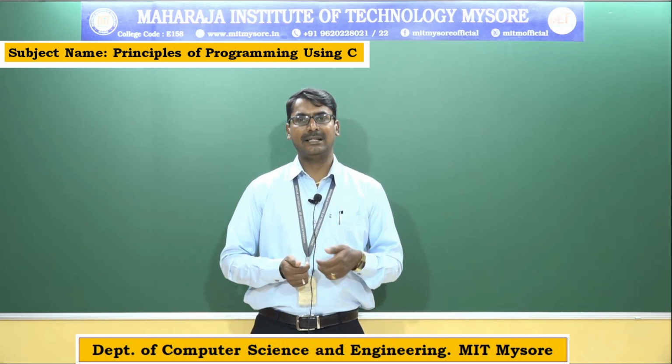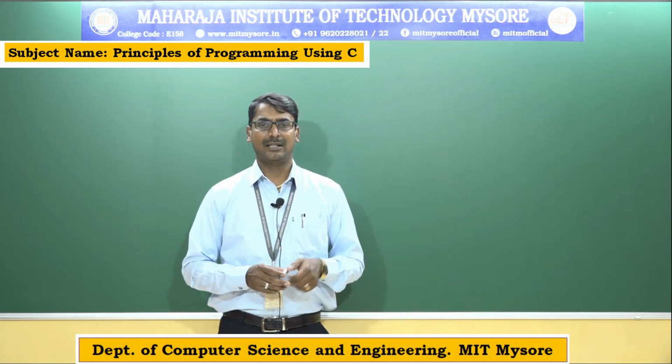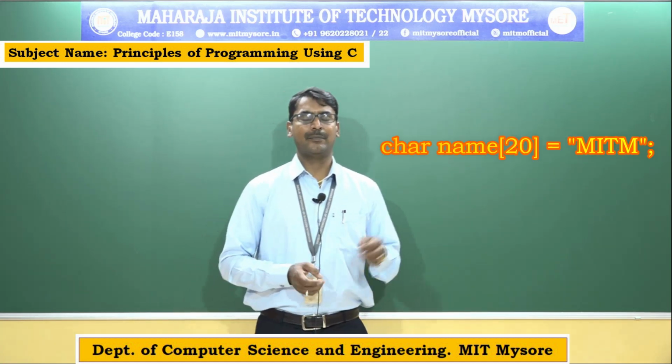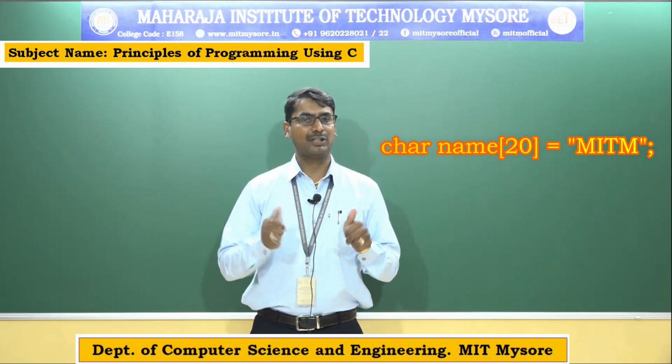So that is one way of initialization. We can initialize the string by character or by string initialization. In string initialization, we can initialize the whole string. The string must be present within a pair of double quotes.